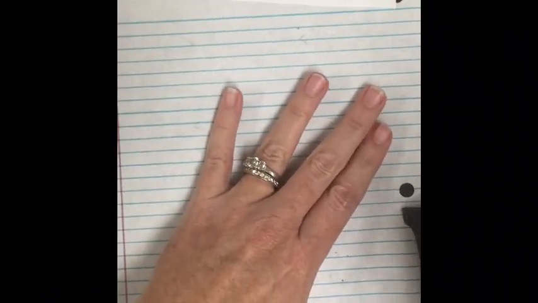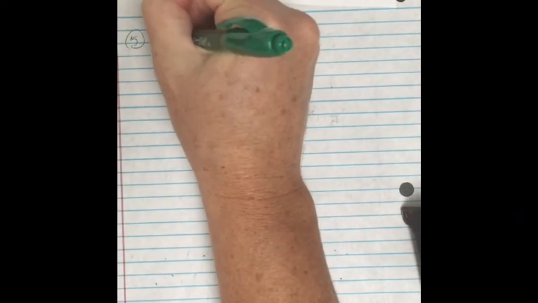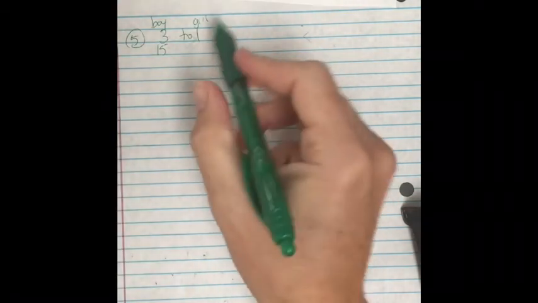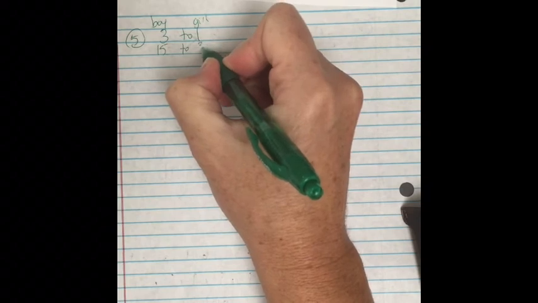Number 5 says the ratio of boys to girls in the class is 3 to 1, and I'm going to write boys, girls. If there are 15 boys in the class, then how many girls are there?